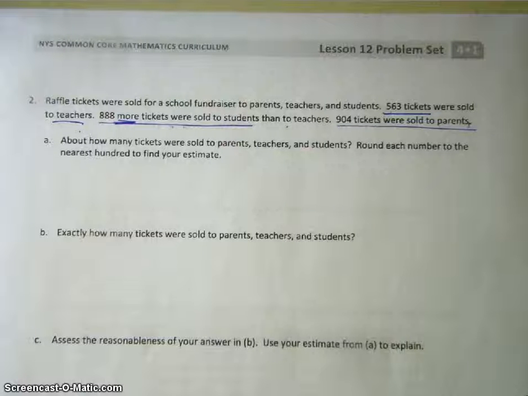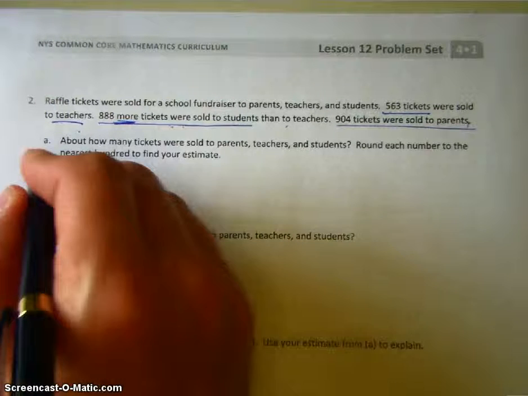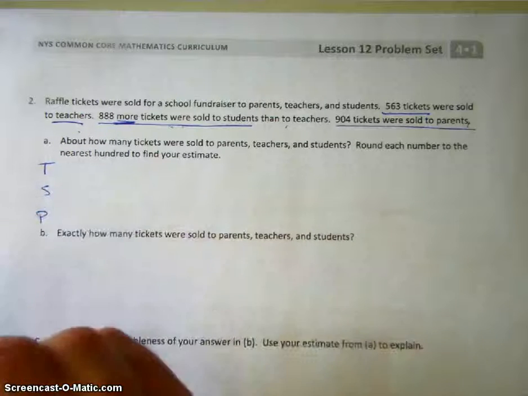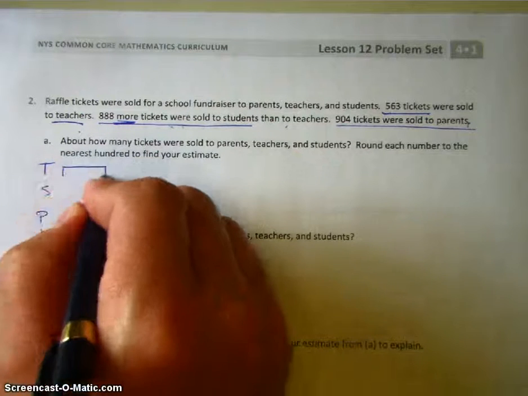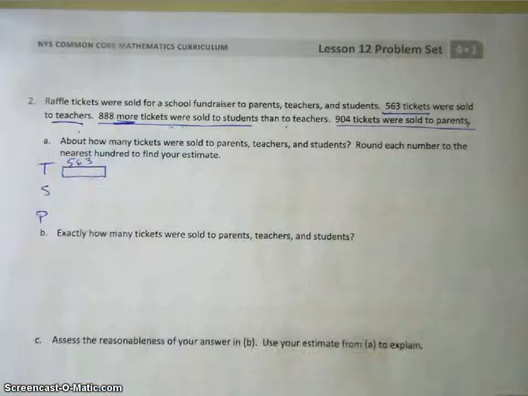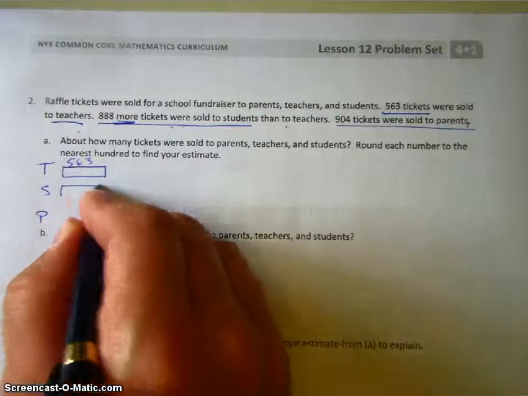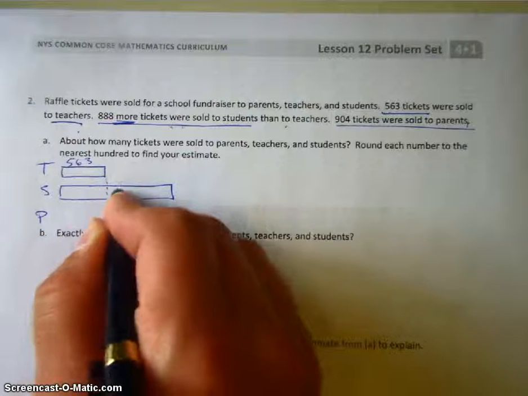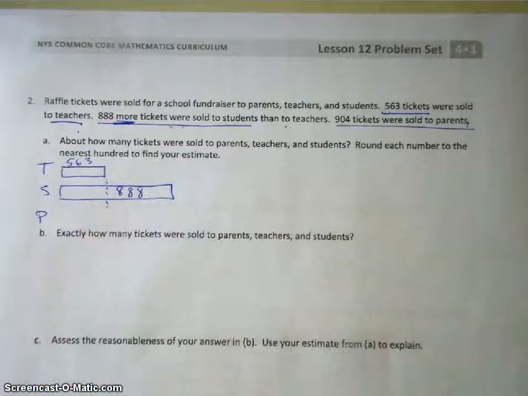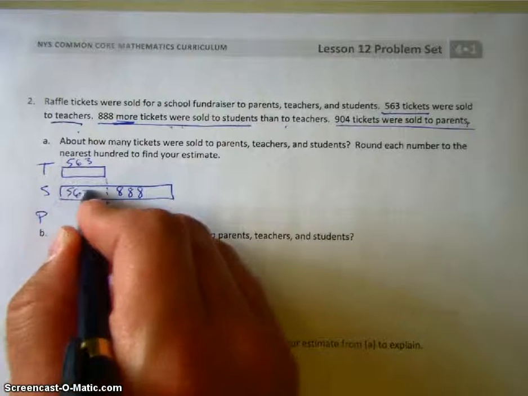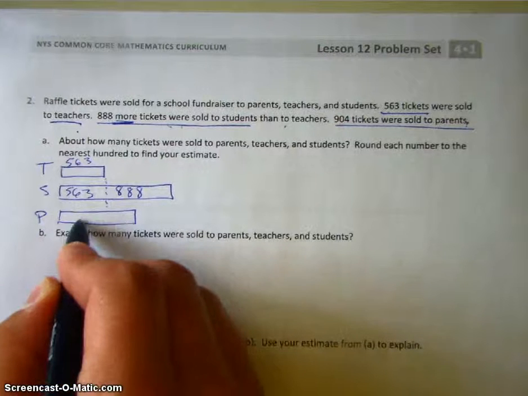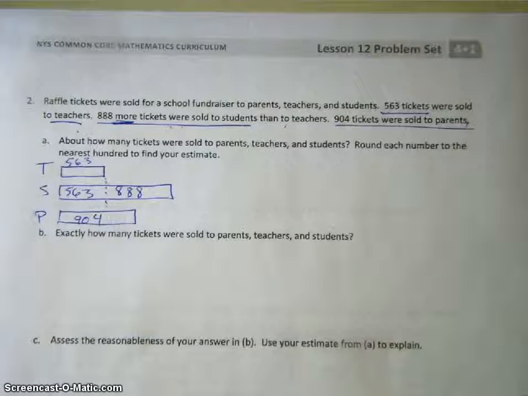So let's set up our tape diagram. Okay, so again, we have teachers, students, and parents. Okay, we see we have 563 to the teachers. Students were more than teachers. Okay, and again, we see that we have 888 goes in there because that's how much more. This right here is also 563. Parents, we see that they have 904, which would be that amount right there.